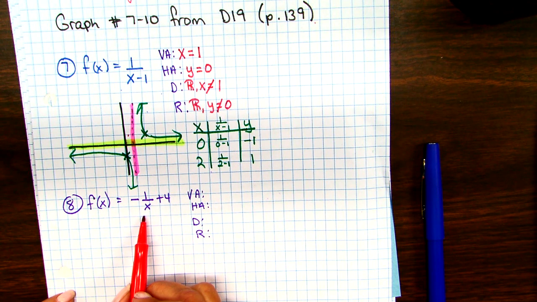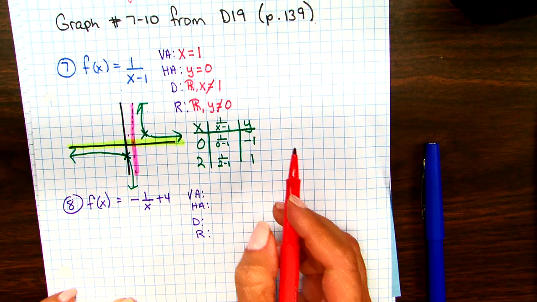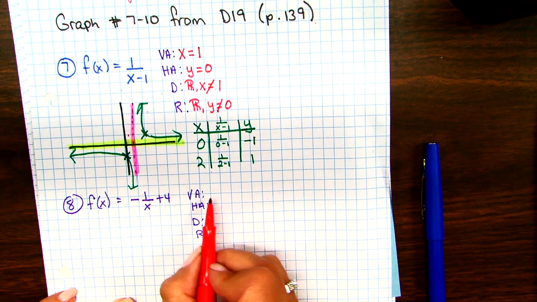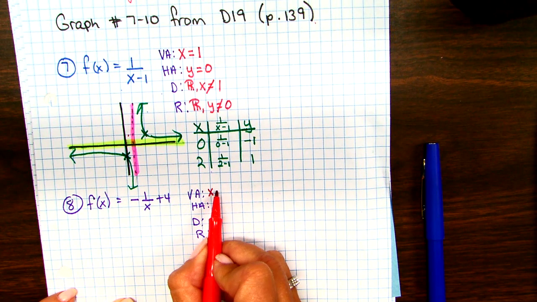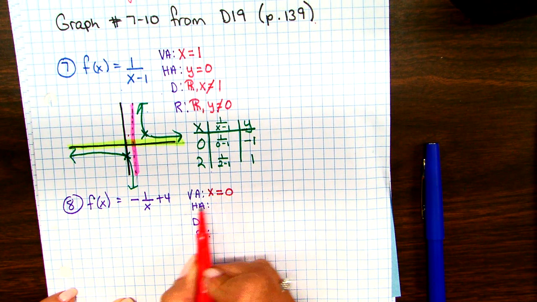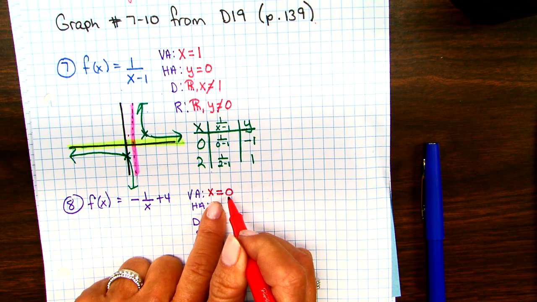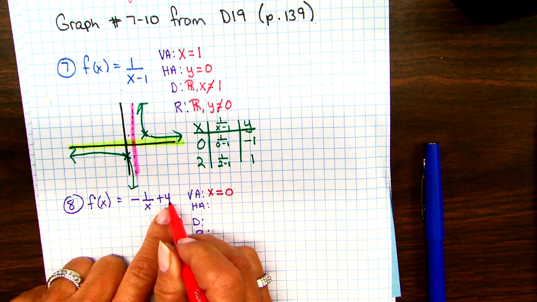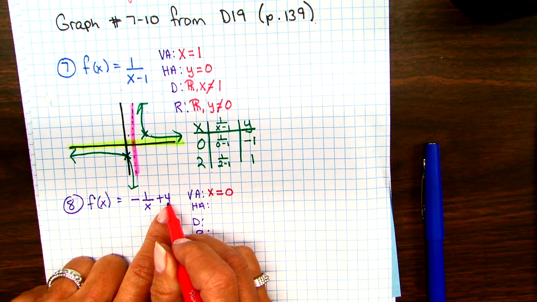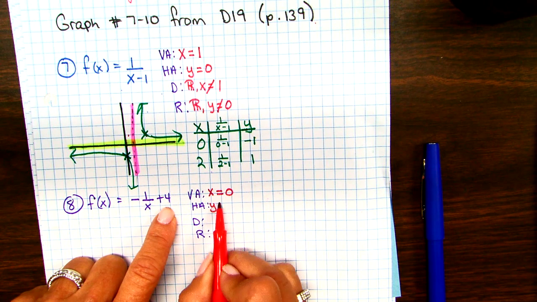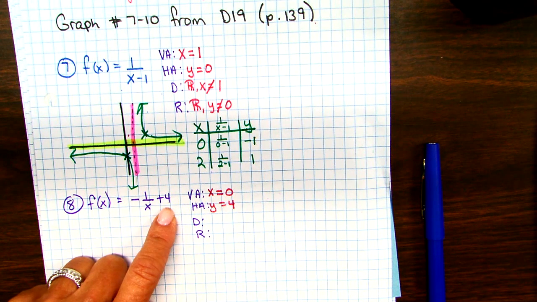So my vertical asymptote would be 0. We have an asymptote at 0. It's a line at x equals 0. Your horizontal asymptote comes right from this number right here. Whatever it is, that's your horizontal asymptote. Okay, so that's important to know.